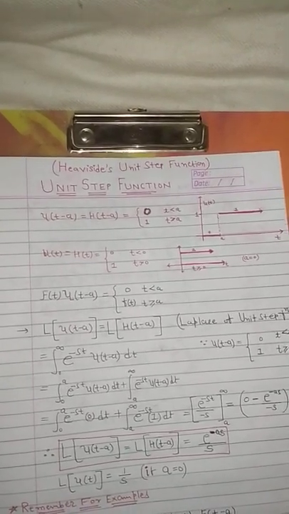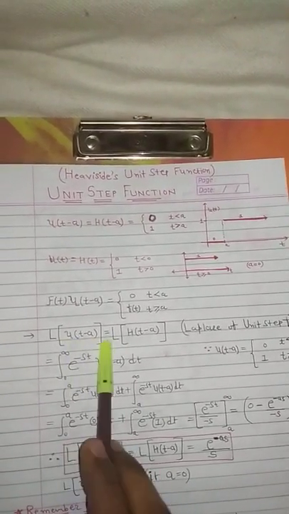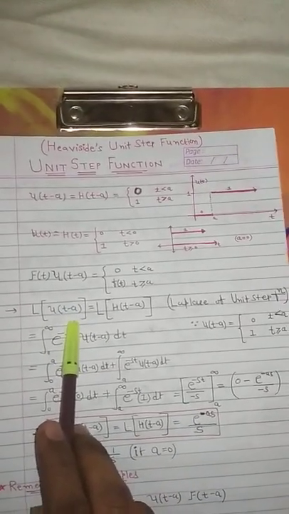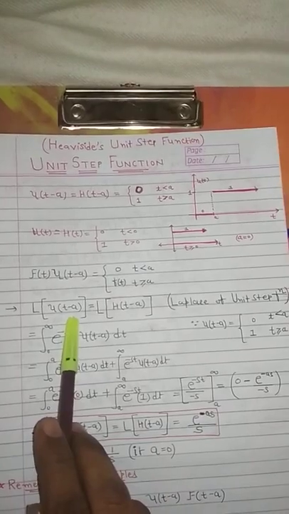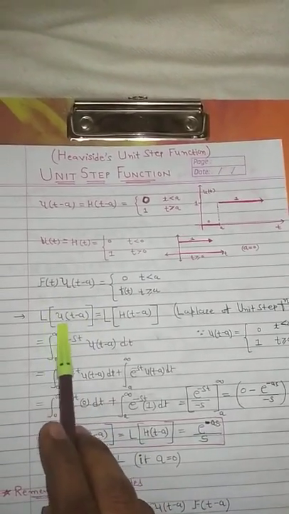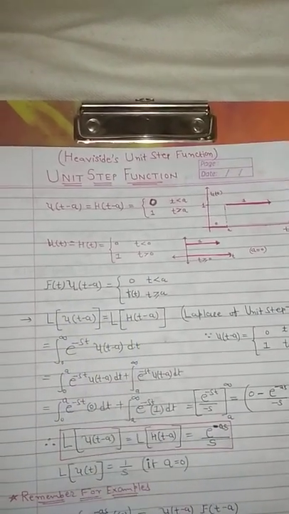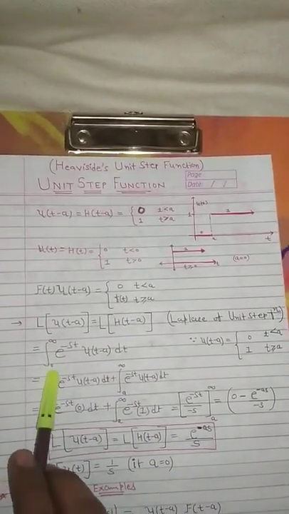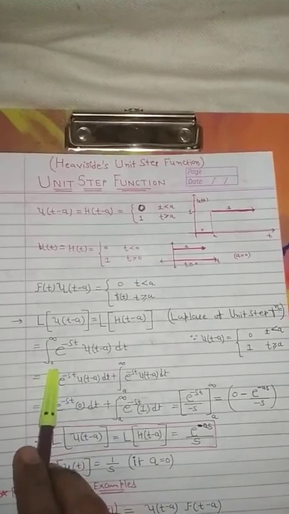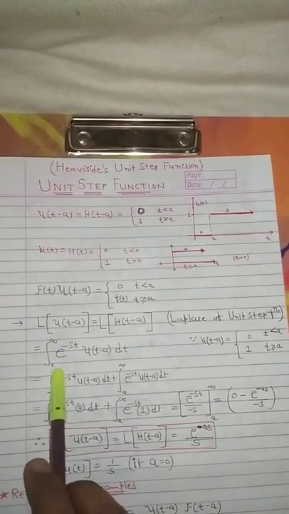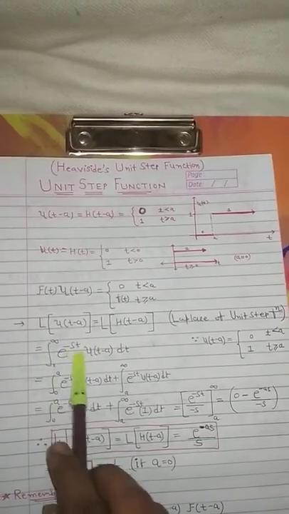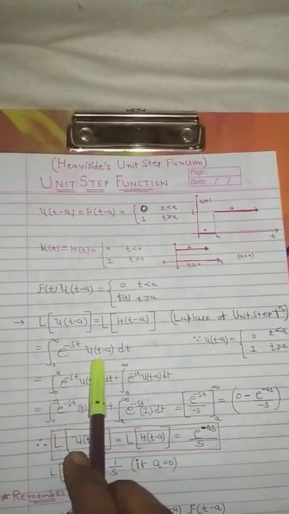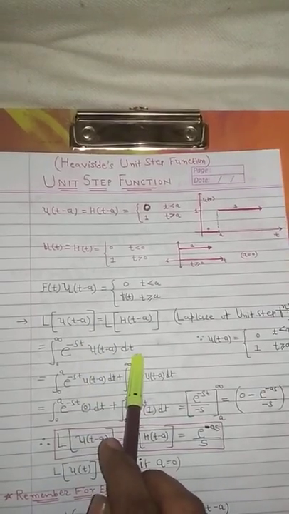Now we will see the Laplace of the unit step function. What is the Laplace of the unit step function? It is obtained by definition. So first of all, Laplace of u of t minus a or Laplace of h of t minus a is equal to, by the Laplace definition, integration 0 to infinity e raised to minus st f of t. Here f of t is our unit step function, so u of t minus a dt.